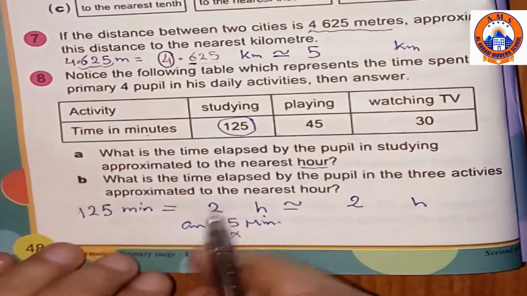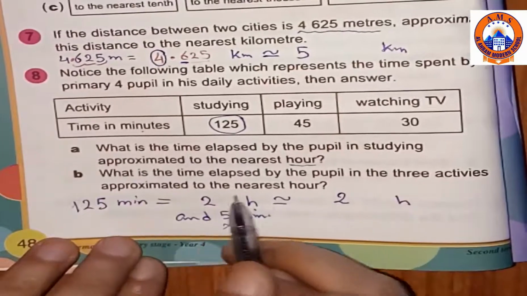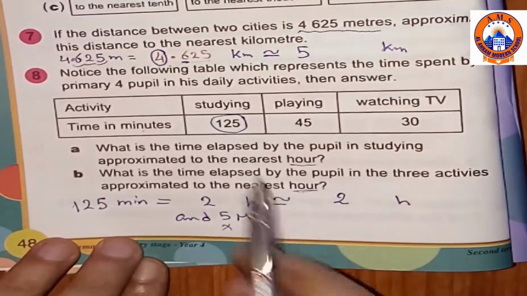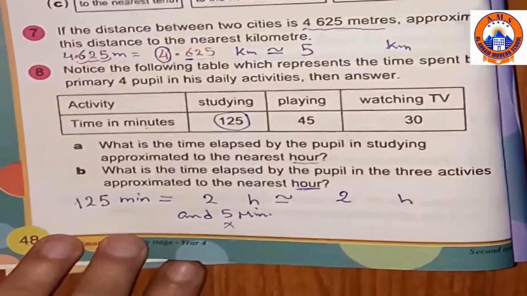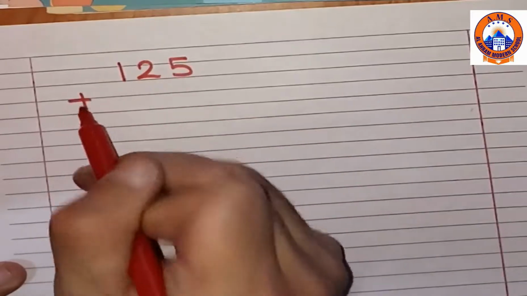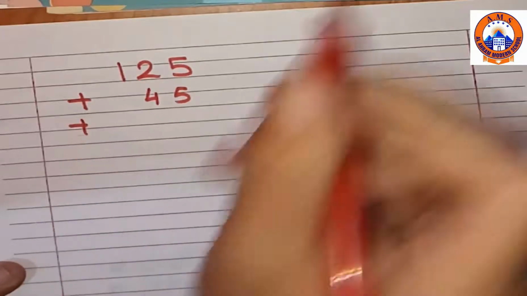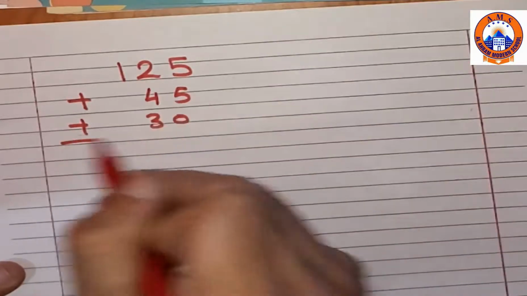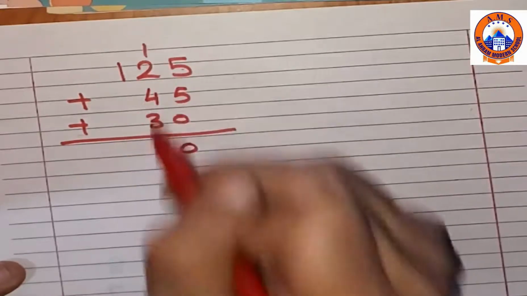Question number B. What is the time spent by the pupil in the 3 activities, approximated to the nearest hour? So we have to add the time of the 3 activities together, then approximate it to the nearest hour. We will add 125 plus 45 in playing plus 30 in watching TV. 5 plus 5 is 10, plus 0, so it's 0, carry 1.